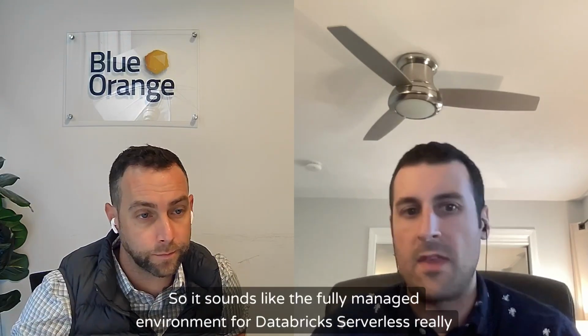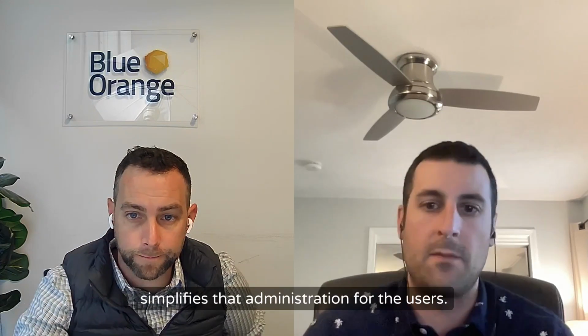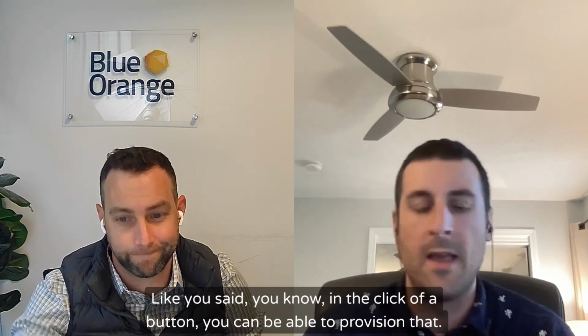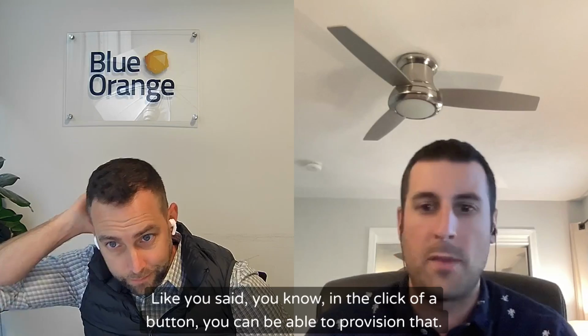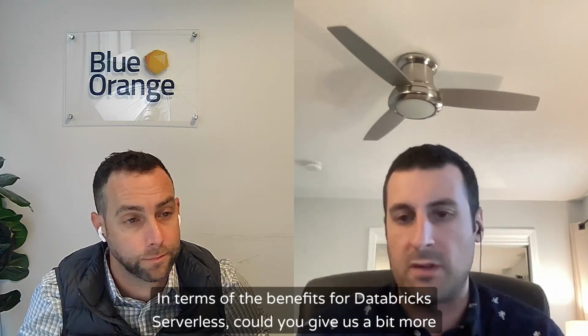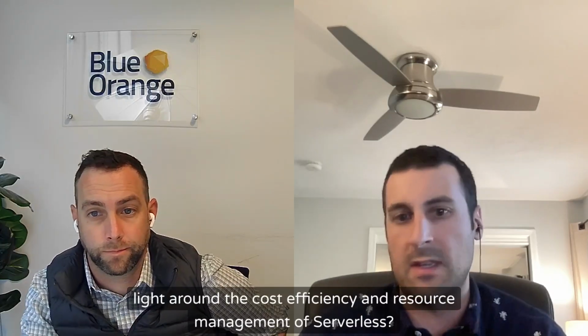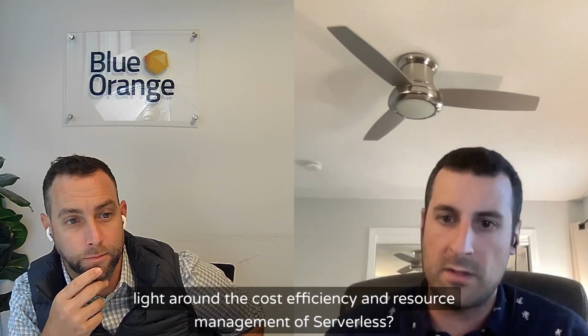Awesome. So it sounds like the fully managed environment for Databricks serverless really simplifies that administration for the users. Like you said, in the click of a button, you're able to provision that. In terms of the benefits for Databricks serverless, could you give us a bit more light around the cost efficiency and resource management of serverless?